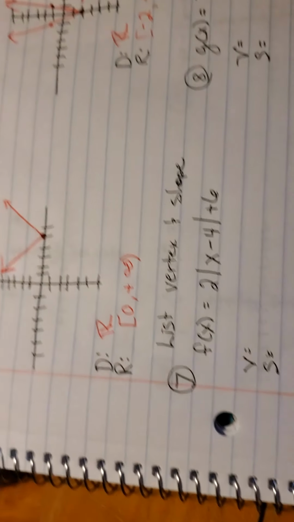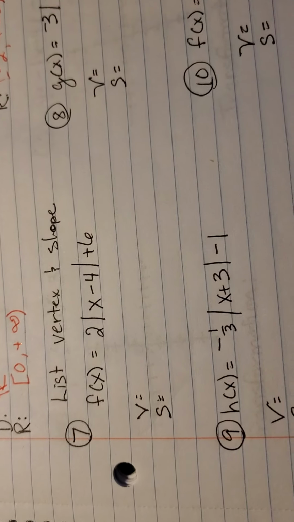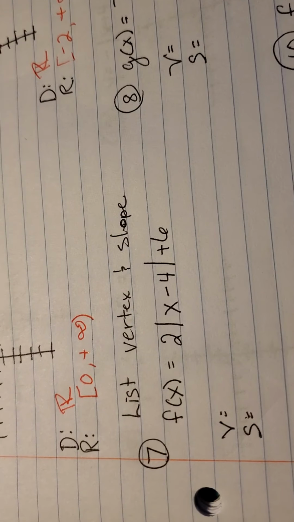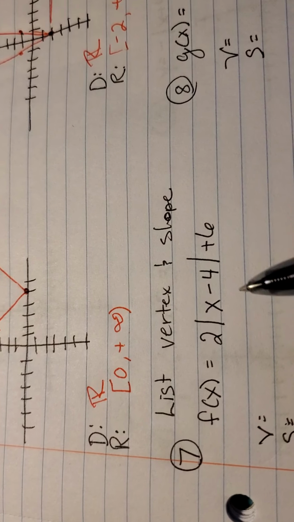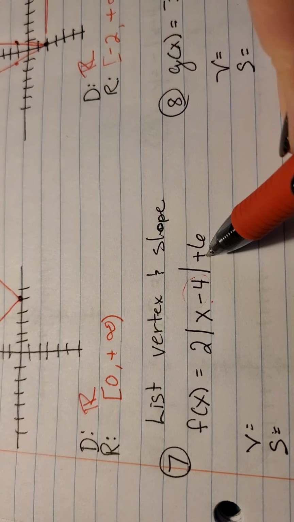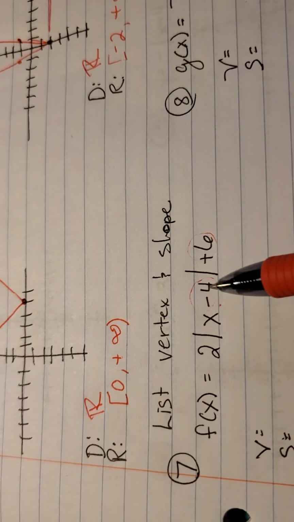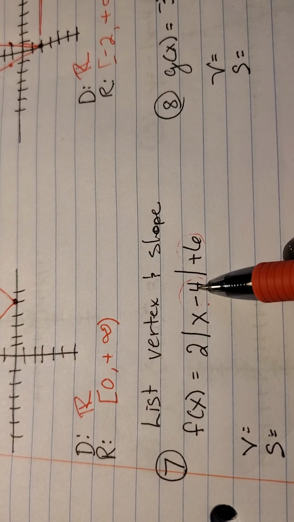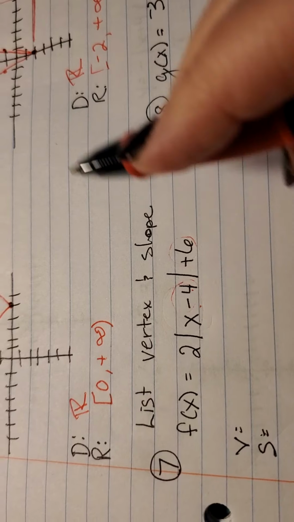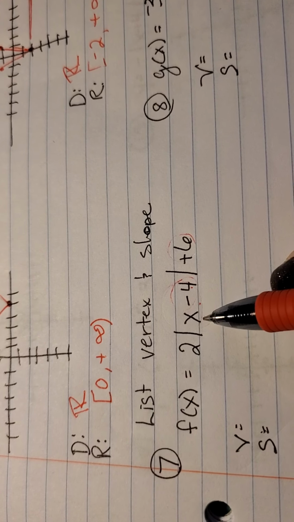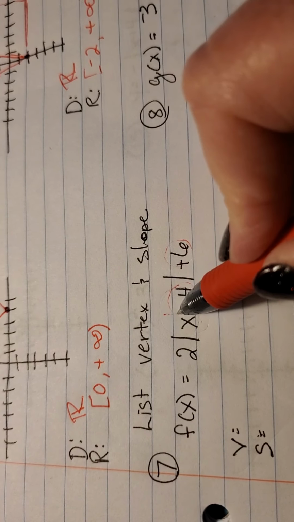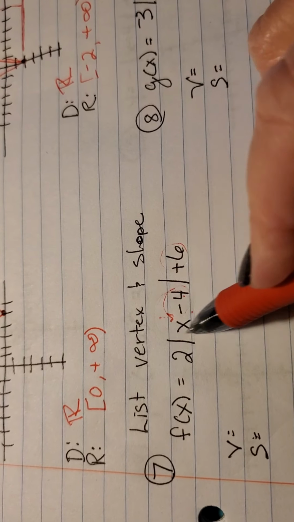Here they just want you to list the vertex and the slope. So our vertex, remember, we get from this number and this number. So this number is a negative 4. It's actually everything in here. So to find the x value, your side-to-side value, you find what's going to make everything in here 0.